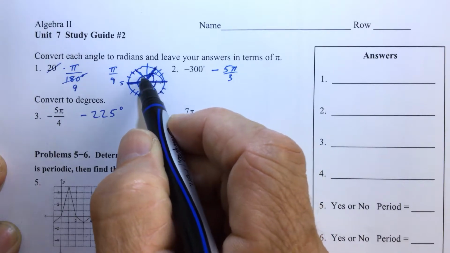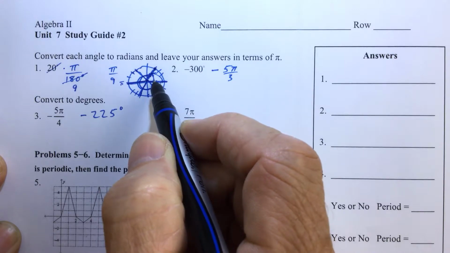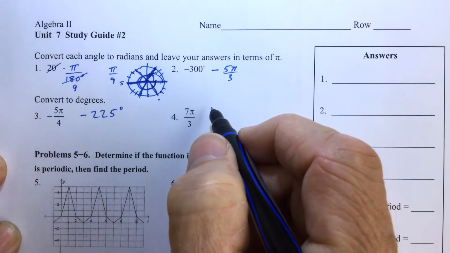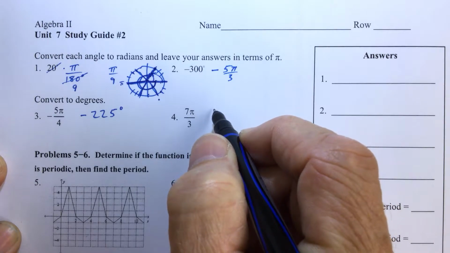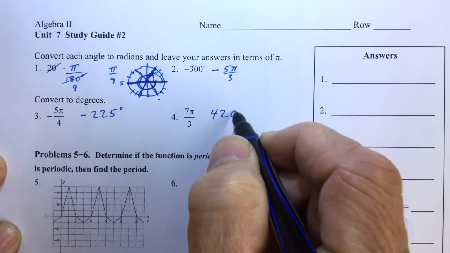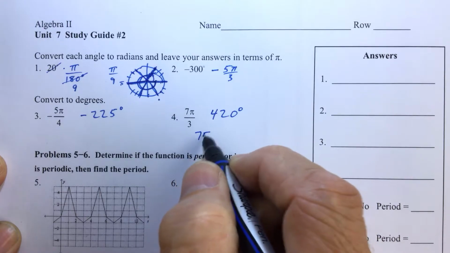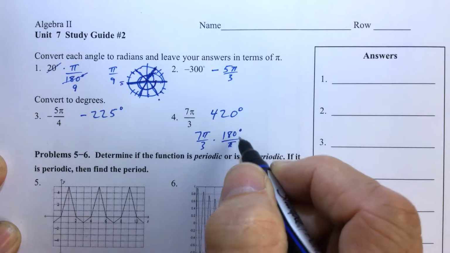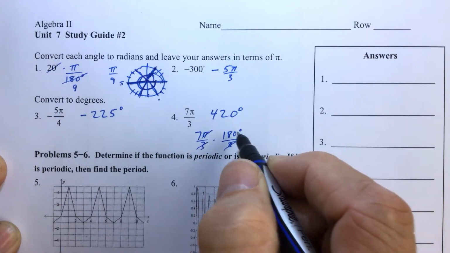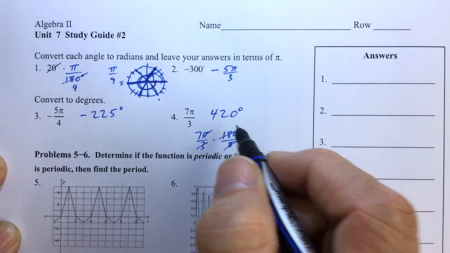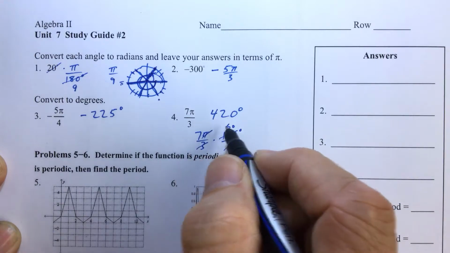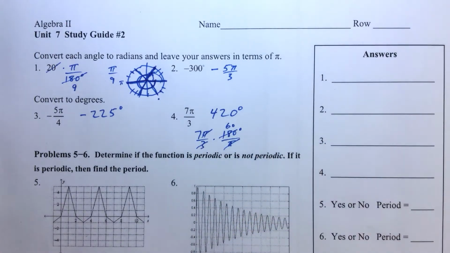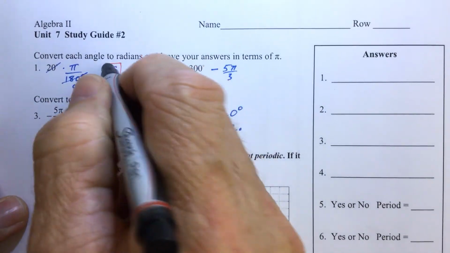Or if you go around the circle 360 degrees, 60 more degrees would be 420 degrees. So 360 plus 60 is 420 degrees. And again, if you multiplied by 180 over pi, the pi's would cancel. 3 goes into 180 60 times, and 7 times 60 is 420. So however you want to do it is fine.